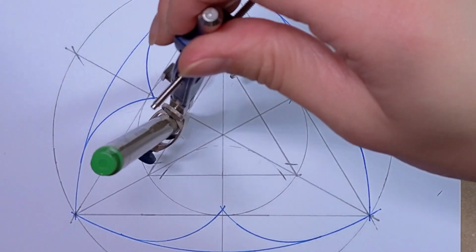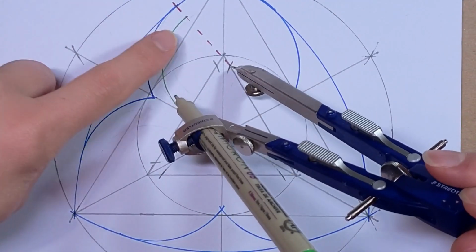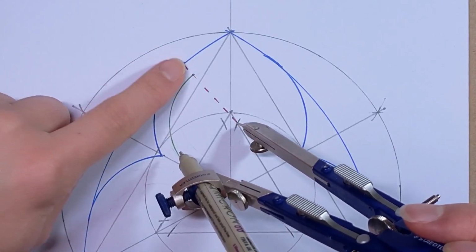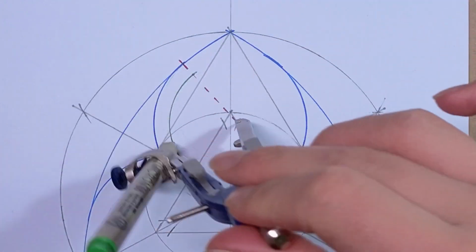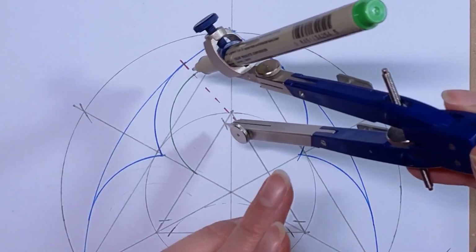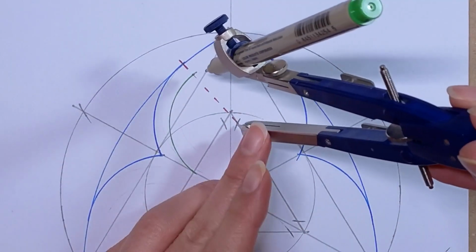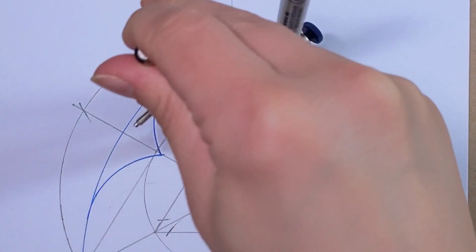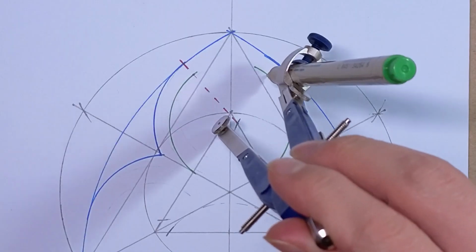And I'm going to carry that measure back all the way. It's handy here because I have my little tangent line, that's the tangent point between the two curves, so I can stop on that tangent line, and we are actually going to use that in a second. But first, while you have this radius on, you can add this to the other side. Notice I'm stopping roughly in the area of the tangent.